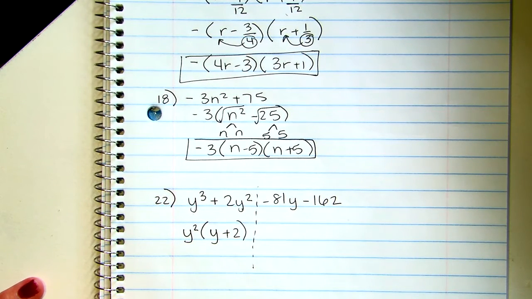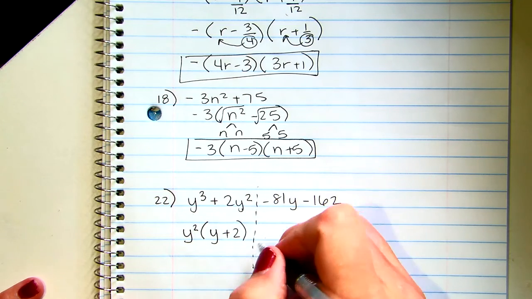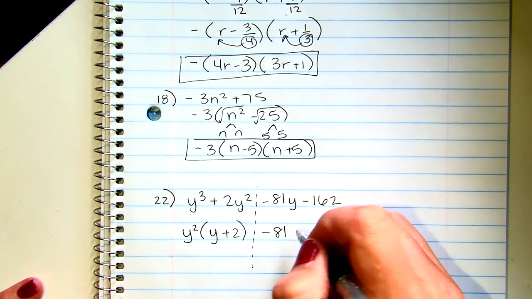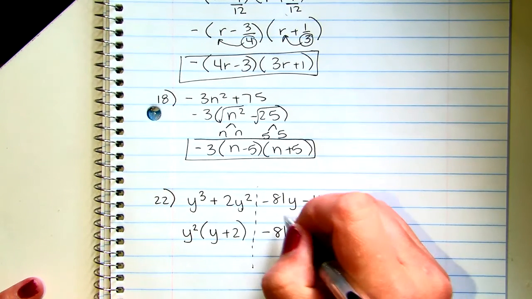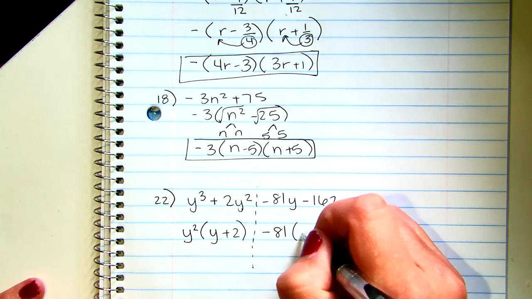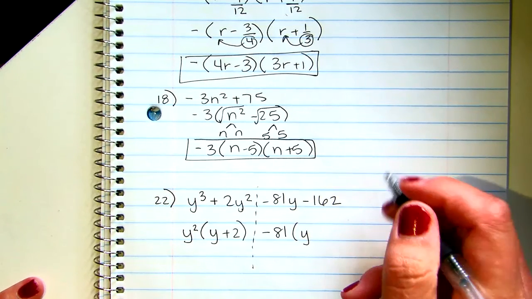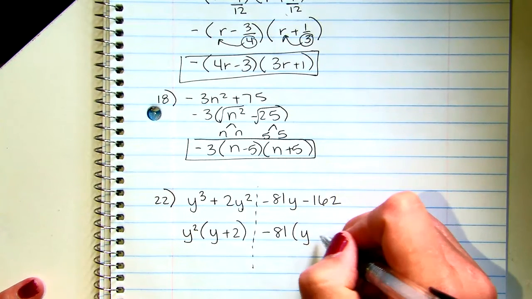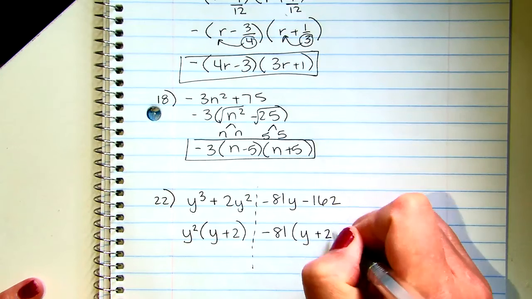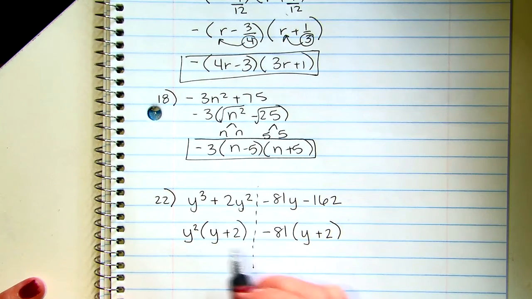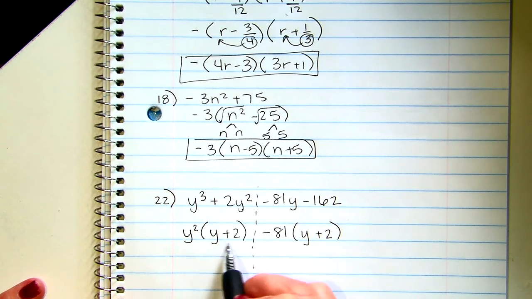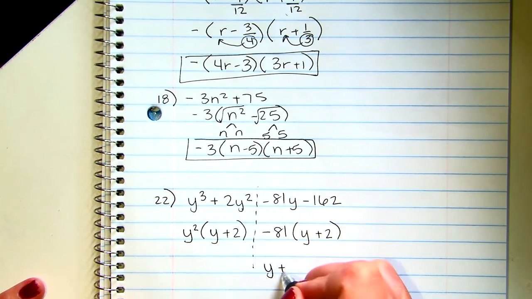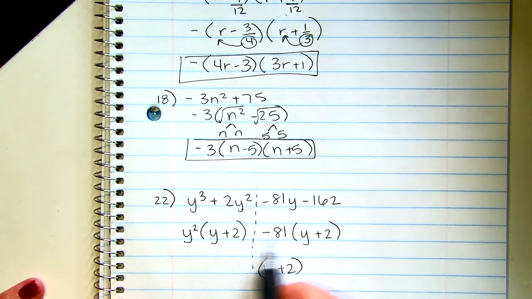On the other side, the greatest thing that both negative 81y and negative 162 have in common is negative 81. So I'm going to take negative 81 away, and when I take negative 81 away from negative 81y, I'm just left with y. And negative 162 divided by negative 81, that also happens to be positive 2. So, putting this together, I'm going to have my sames, which are the y plus 2 and y plus 2. I'm just going to have one of those. And then I'm going to put my other ones together. Now that leaves me with my y squared minus 81.